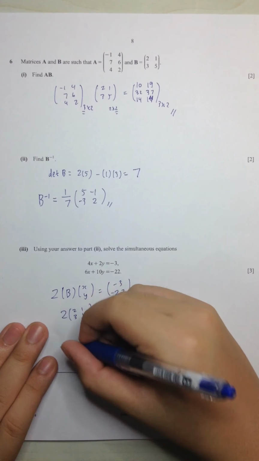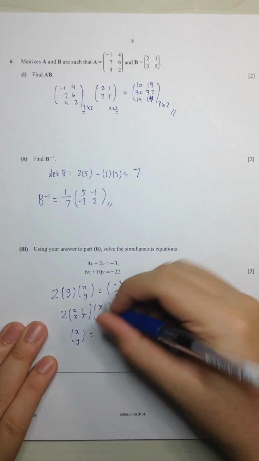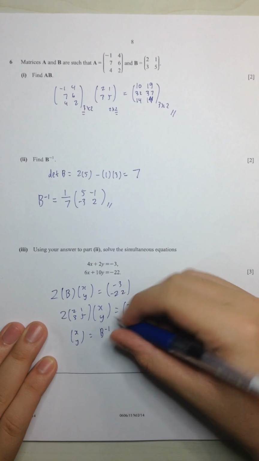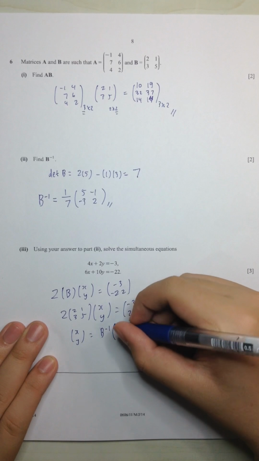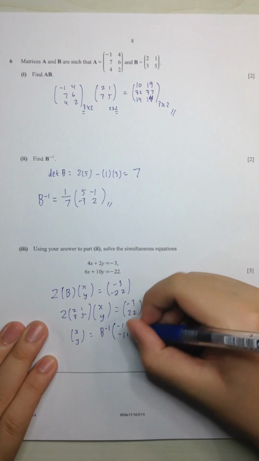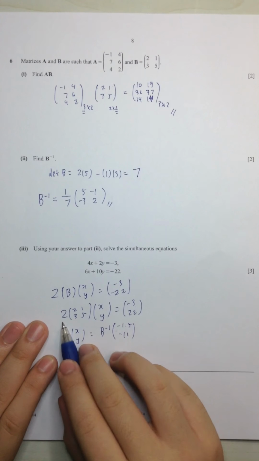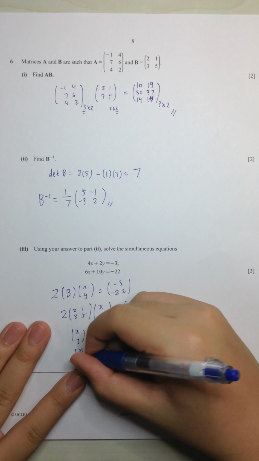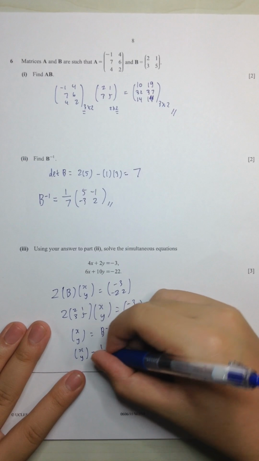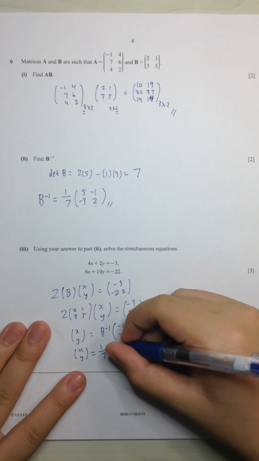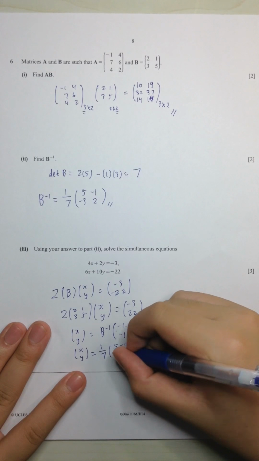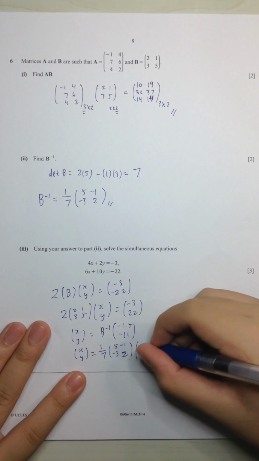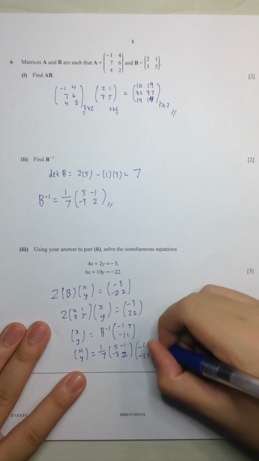So [x, y] equals the inverse matrix of B times [-1.5, -11], since we divide this by 2 and bring it over here. It becomes [x, y] equals 1 over 7 times [5, -1; -3, 2], since this is the inverse matrix of B, times [-1.5, -11].